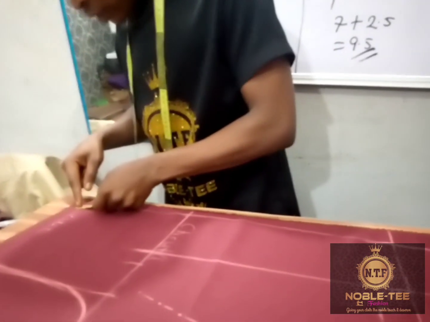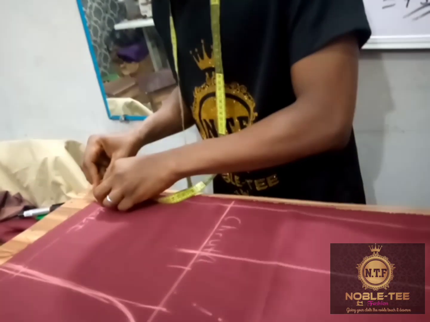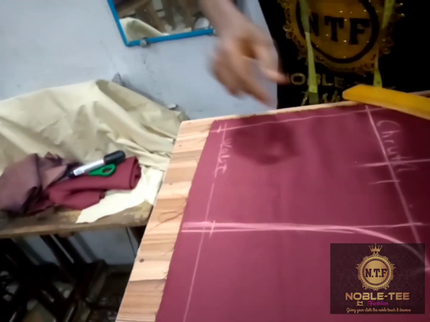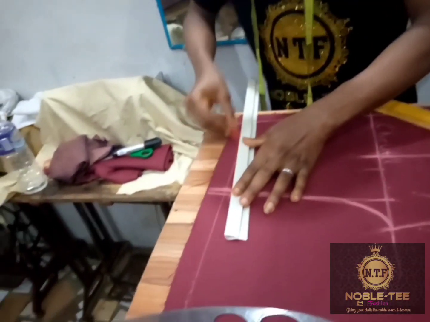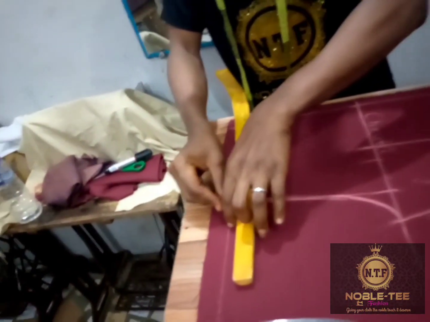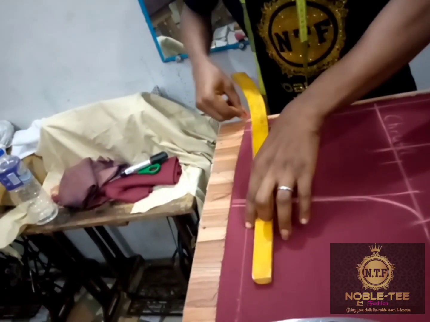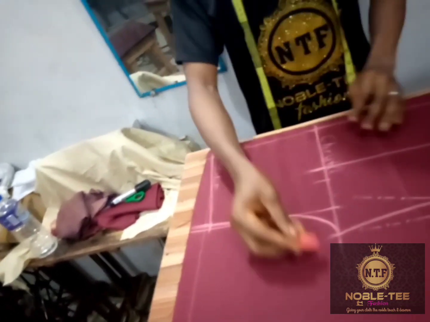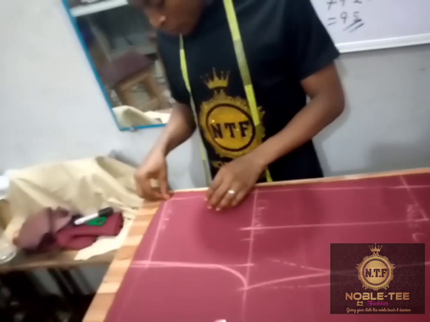I'm also adding half to this place. So please, if you want to do this, don't use a straight ruler, but rather use a cuff like this, or you can use a freehand cuff. Use your hand to make it like this. So now let's do the cutting.